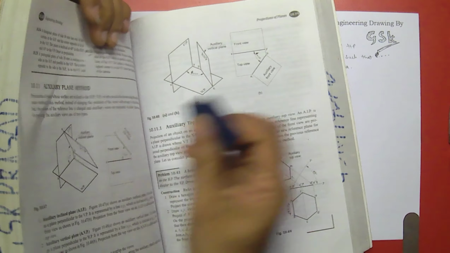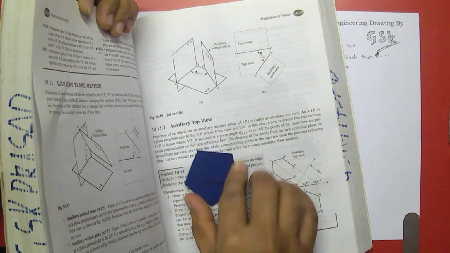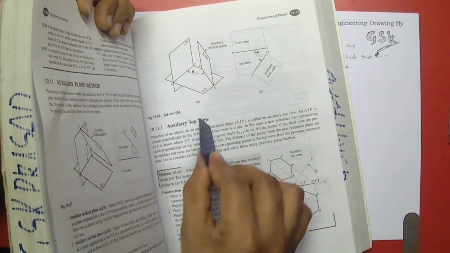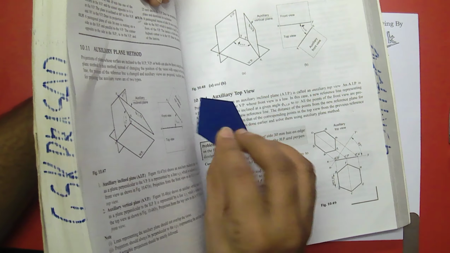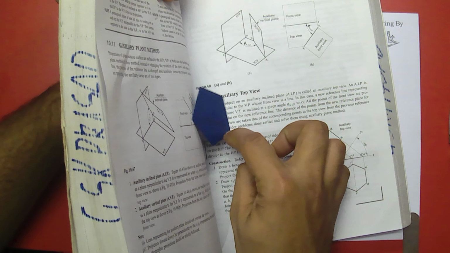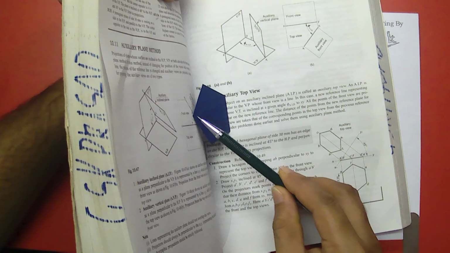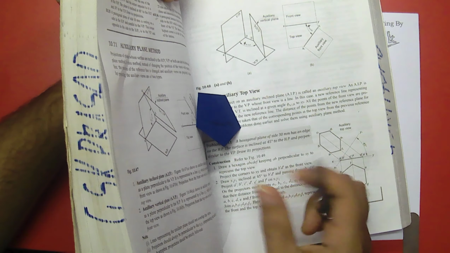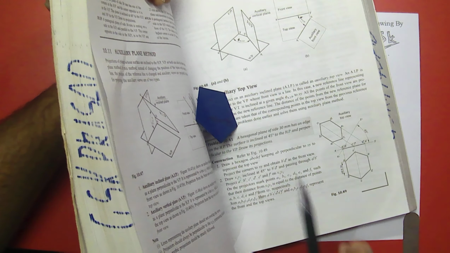According to this question, one of the edges, the bottom edge, is parallel to HP and on HP, like this, and its top corner is in VP. So the distance of this bottom edge from the VP is 25 mm and this corner is resting on the VP. This is the edge, this is the corner. For this condition I have to draw the orthographic projections of this plane.